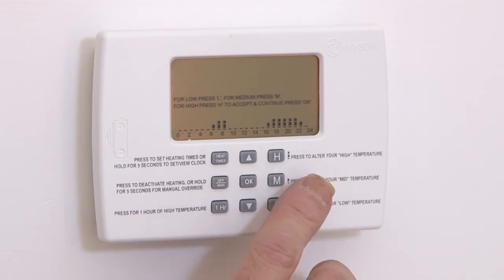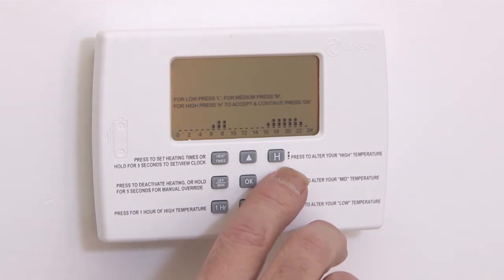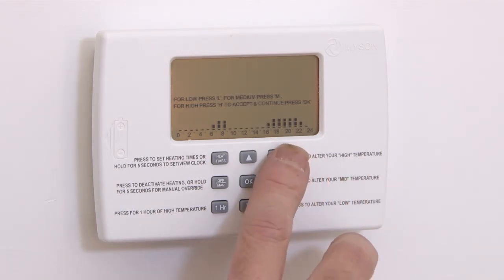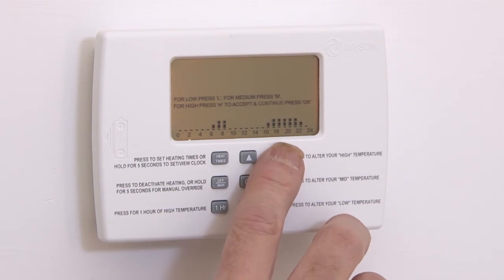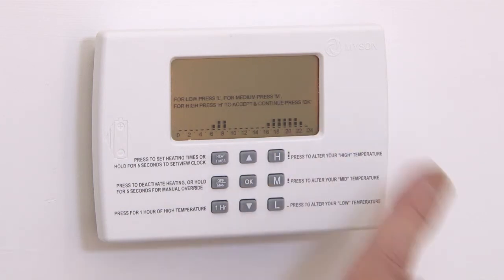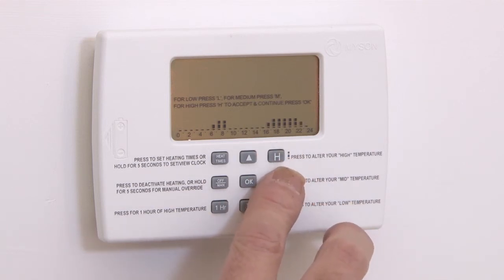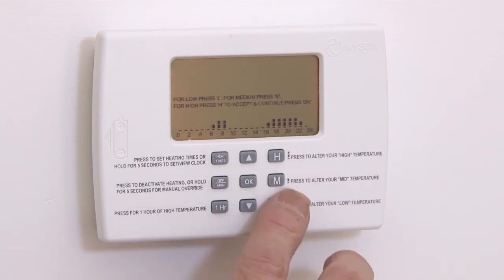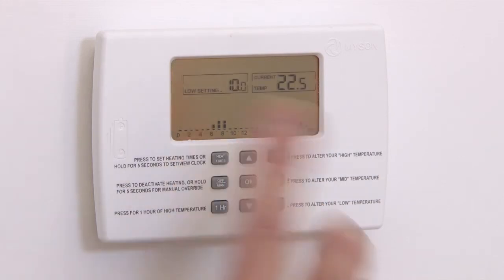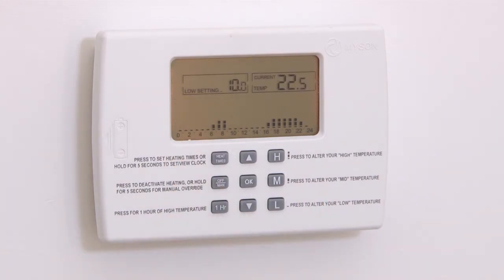At 4 PM, we've programmed the thermostat to begin pre-warming the home at the mid setting, so that the property is warm when we get home at 5 PM. We then program the thermostat to use its high setting throughout the evening until 10 PM, when we're ready to go to bed. At this point, we've chosen for the temperature to go back to the mid setting for an hour, before returning to the low setting at 11 PM.